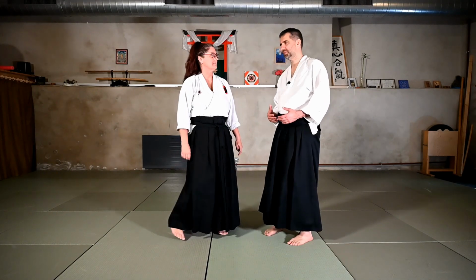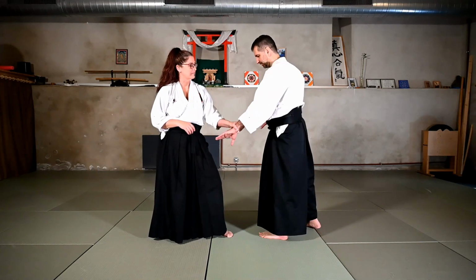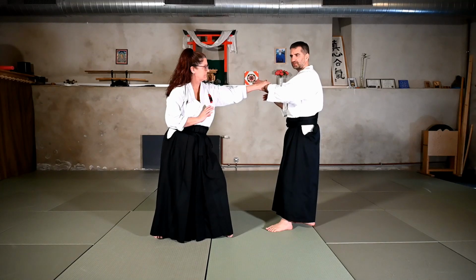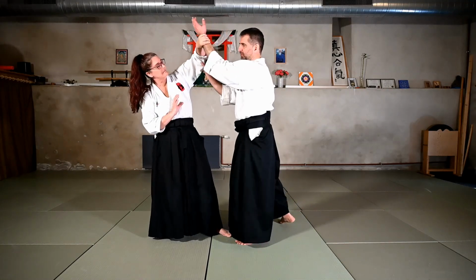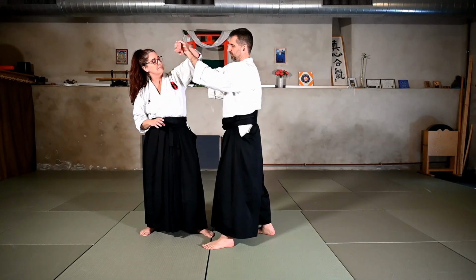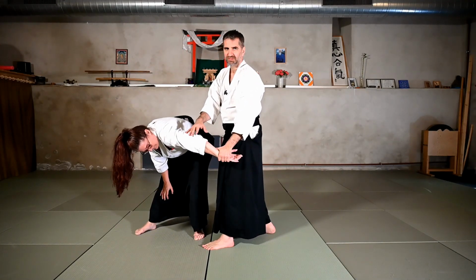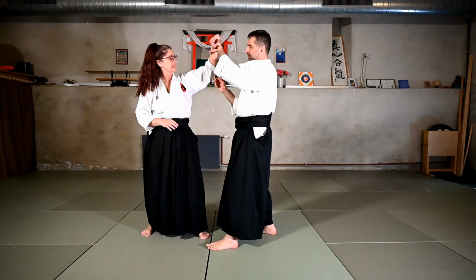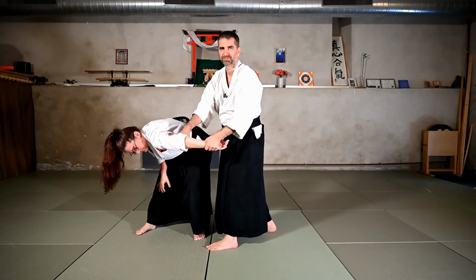Let's begin with a very basic technique, Ikkyo. And maybe from a Gyakutedori attack. So we have the attack here, and as I do the technique, when I enter, I'm doing a spiral movement here, right? So we have a spiral movement for the Ikkyo, and we can see that as I do this spiral movement, the shoulder of the uke is moving forward. So we could say in a way that it's a spiral towards the uke, towards the front of the uke, towards the center line of the uke.